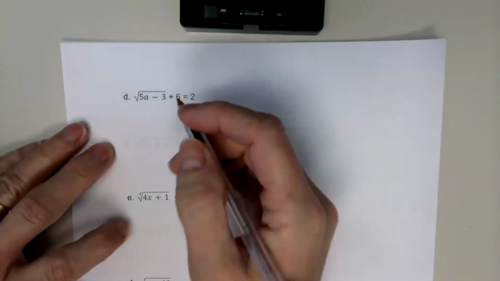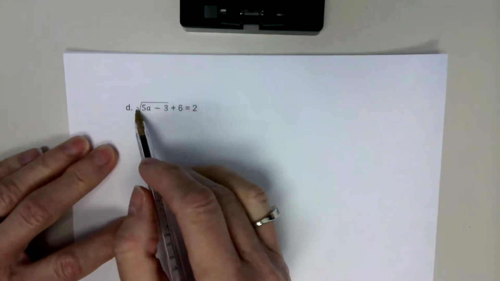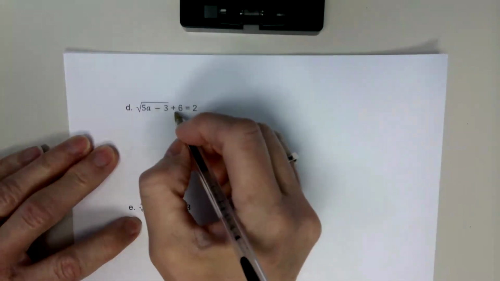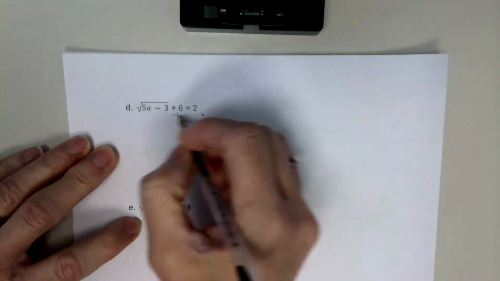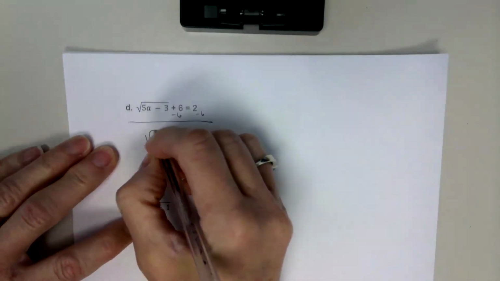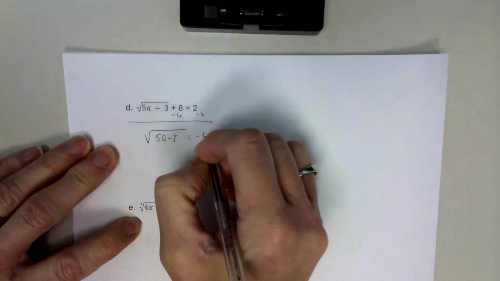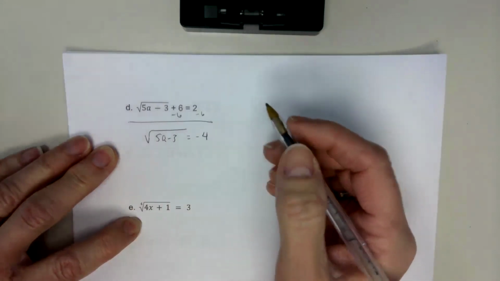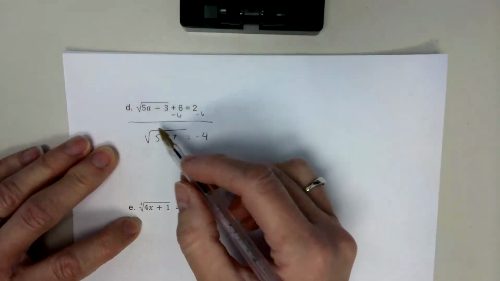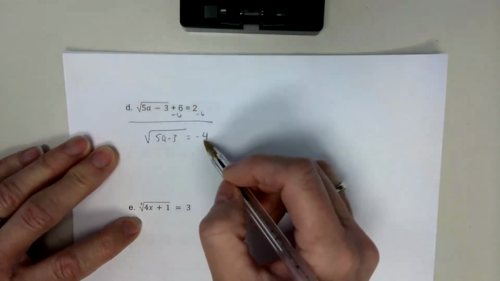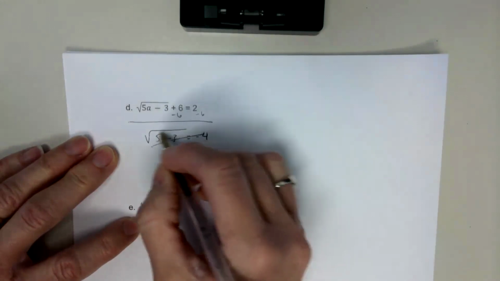Okay, let's look at letter D. So for us to square and get rid of the square root, it has to be isolated. So we have to move the 6 to the other side. So we have the square root of 5a minus 3 equals negative 4. Oops, again, we can't have the square root of something equal to a negative. So this cannot be done either.